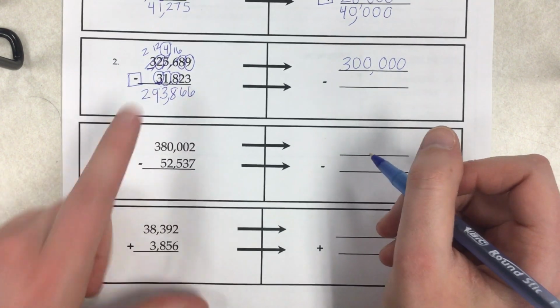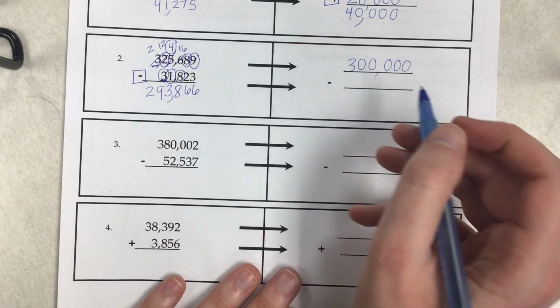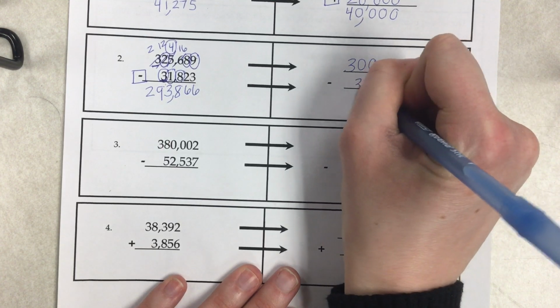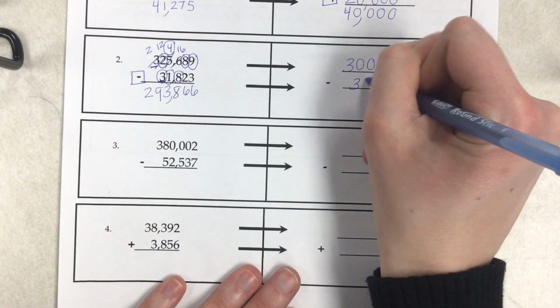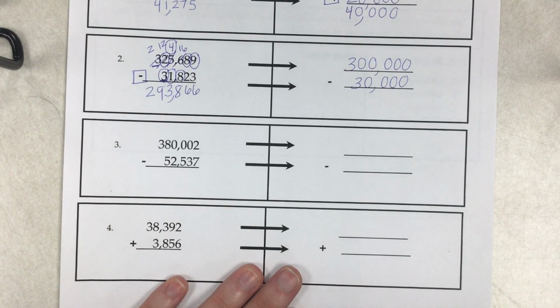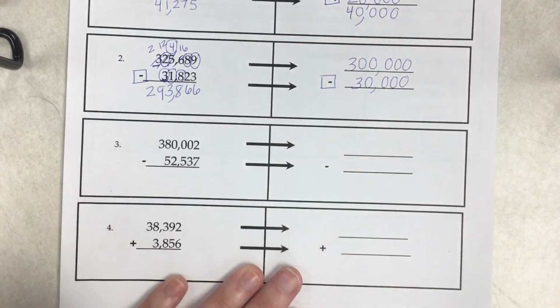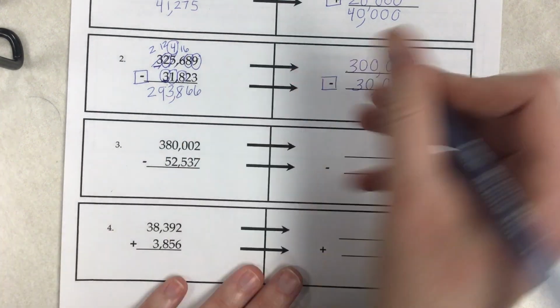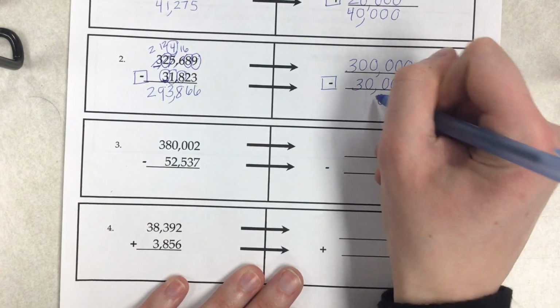So the 3 is going to stay the same. I just have to make sure when I'm subtracting, I put the 3 with my 10,000s place. So I'm subtracting everything in the correct place. So I have 300,000 minus 30,000. Don't accidentally add. And then nice and easy to subtract.